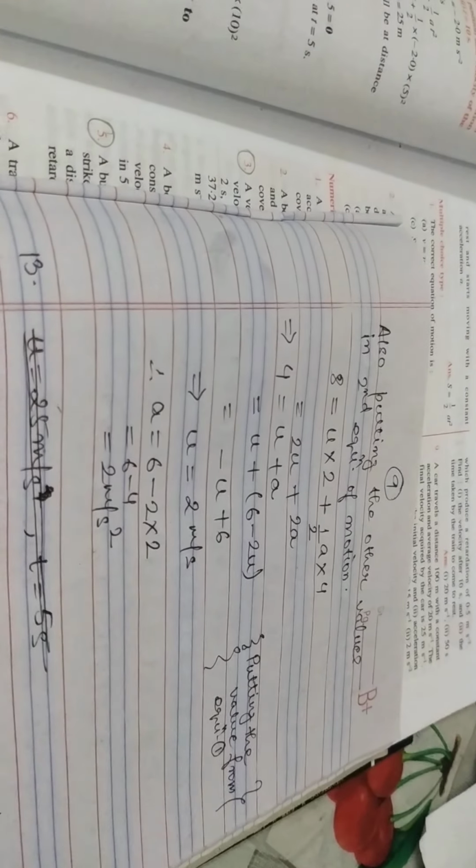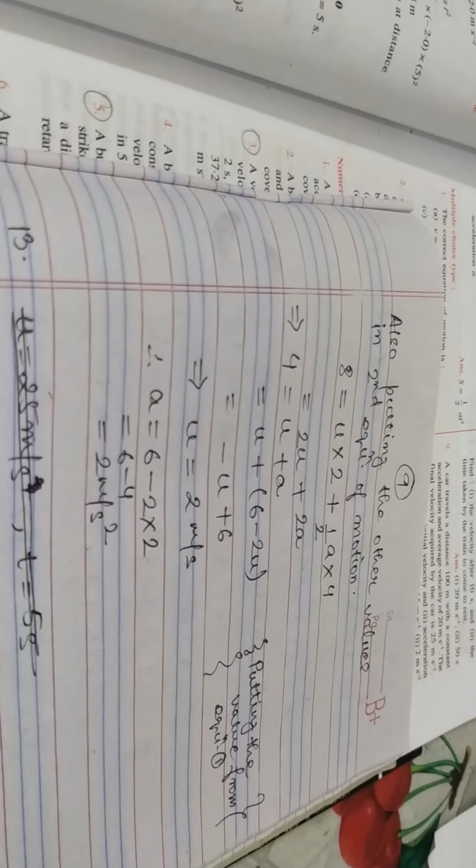I don't know if you have learned solving equations having two variables in mathematics or not. If you have learned it, then it will be easier for you. Otherwise, just try doing it, practice it. I've told you what you have to do.